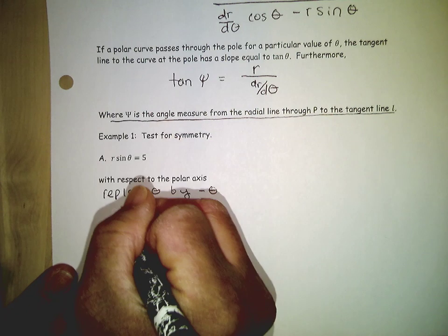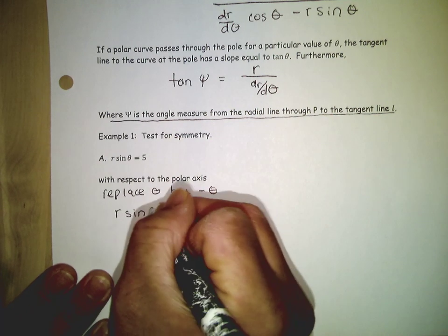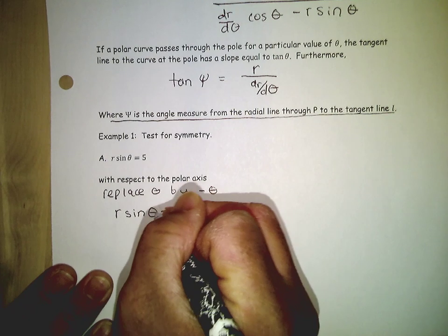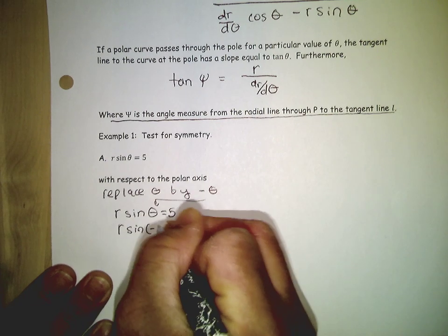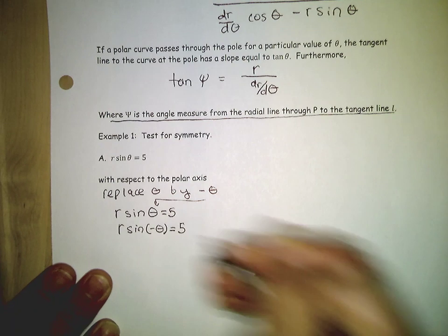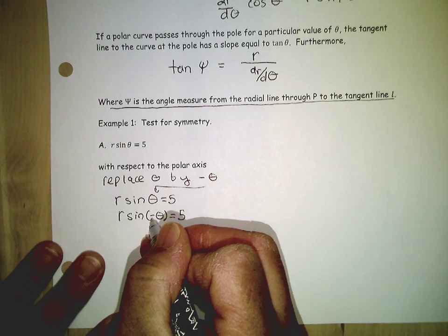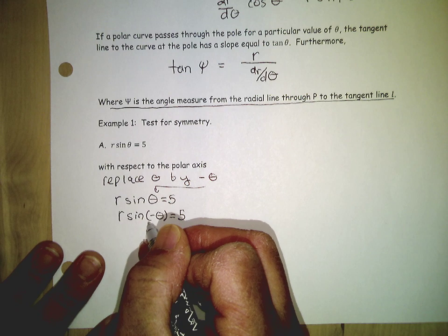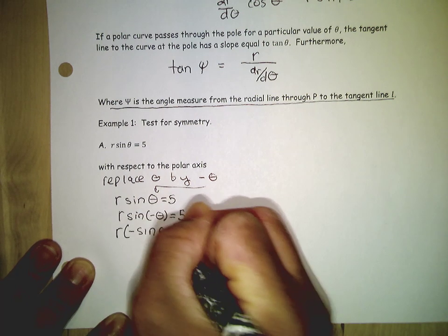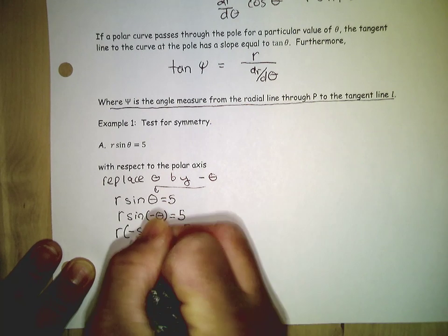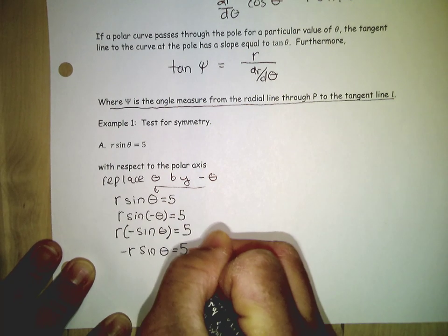We have r sin θ = 5, but if we replace θ by −θ, we have r sin(−θ) = 5. Then the sine of the opposite of θ is the opposite of sin θ, so that's −r sin θ = 5.